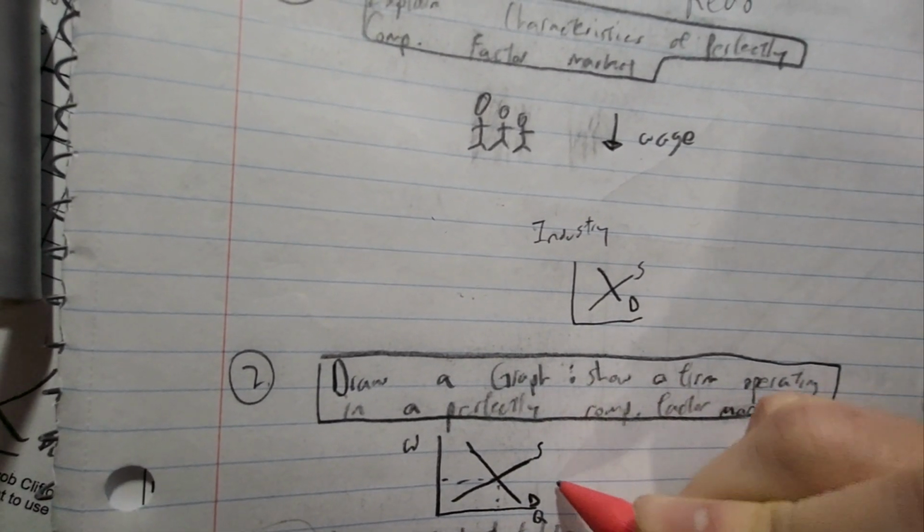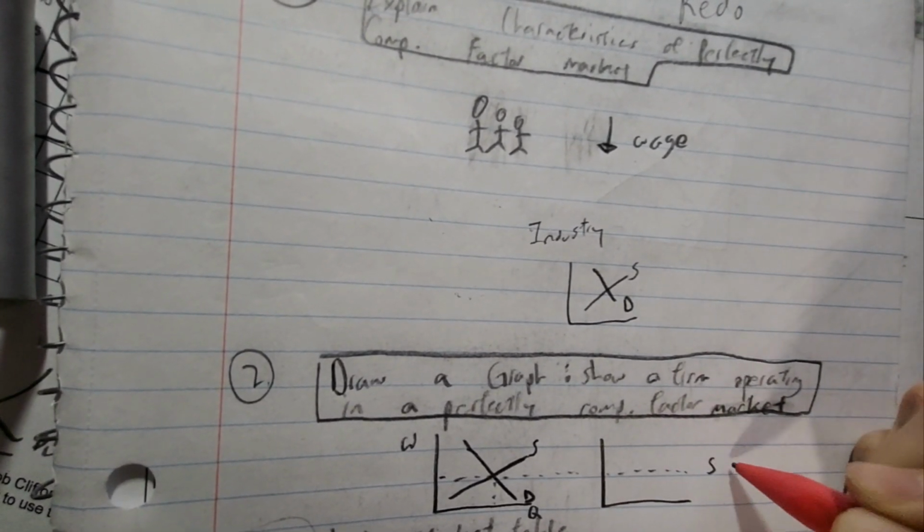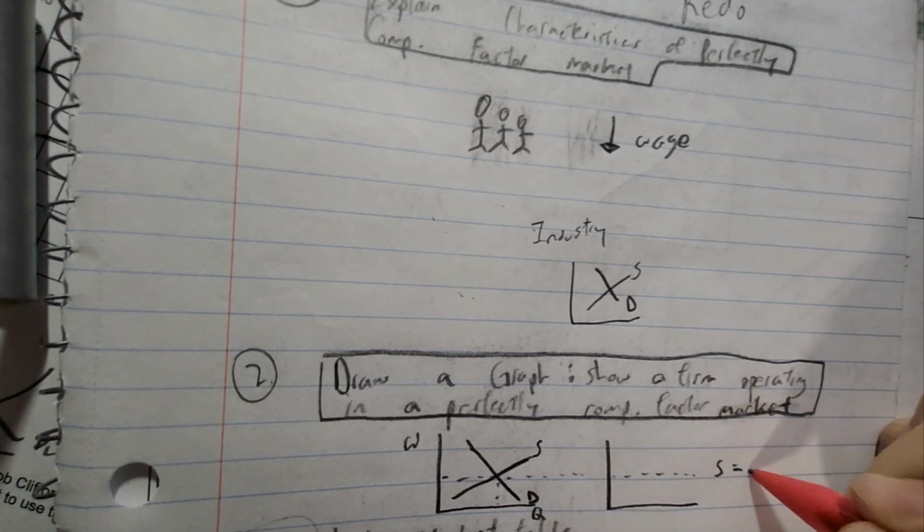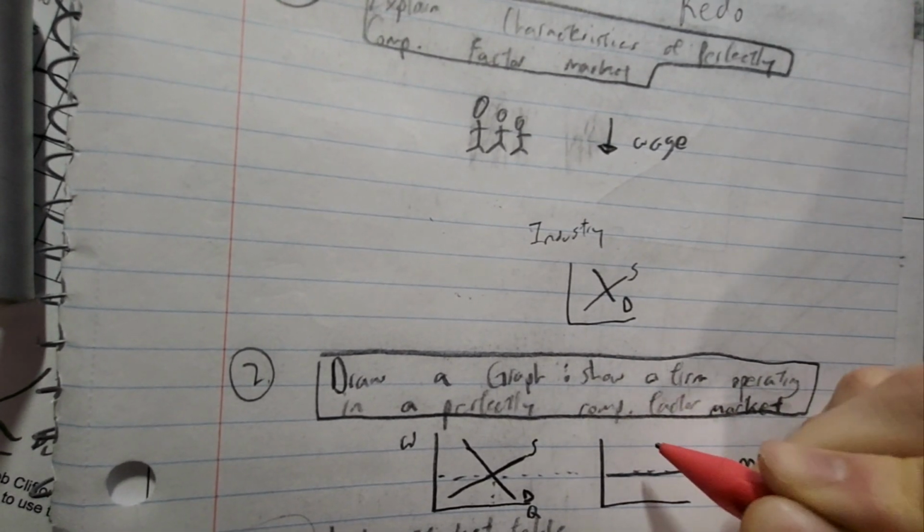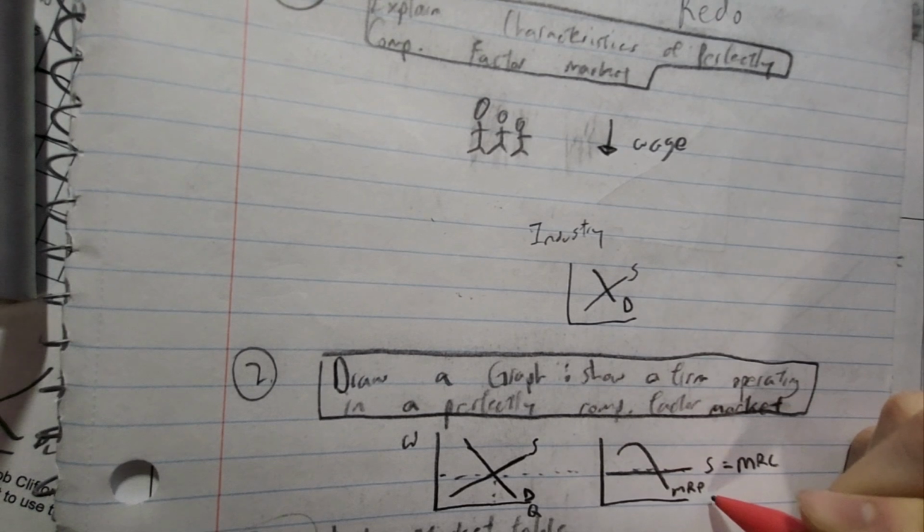And once we found the equilibrium point, we draw the graph right next to it for the supply, which is marginal resource cost, and the marginal revenue product, which should be the demand.